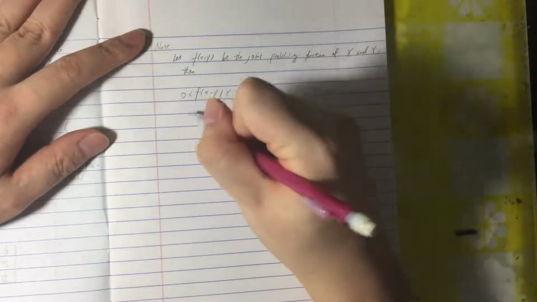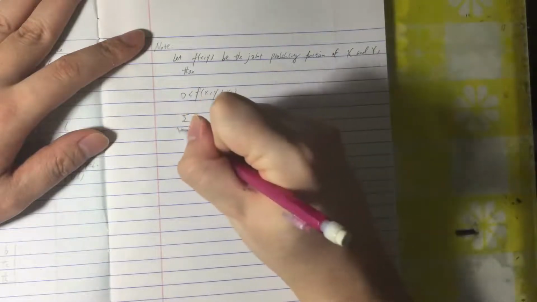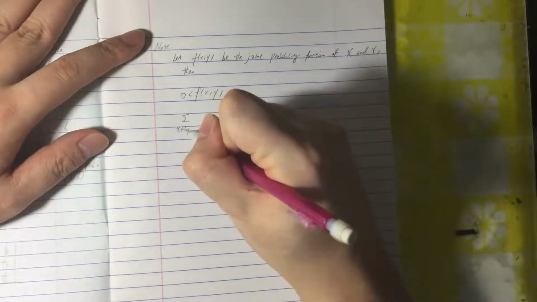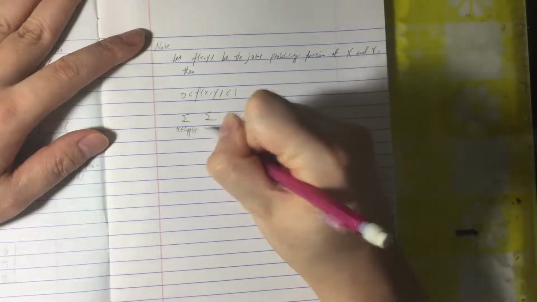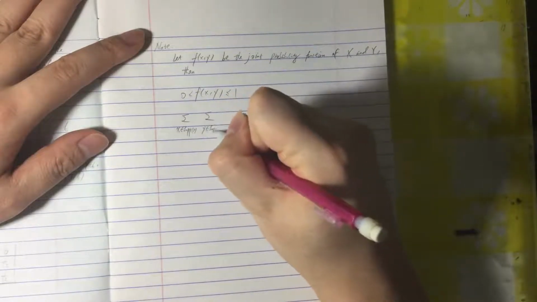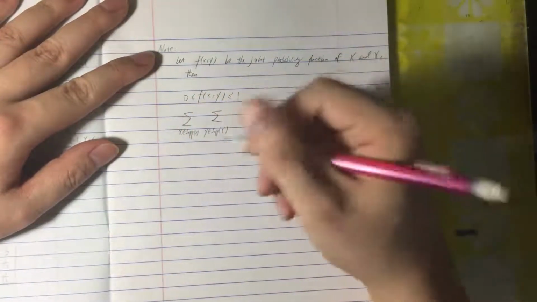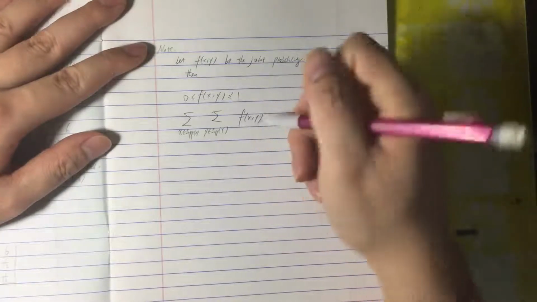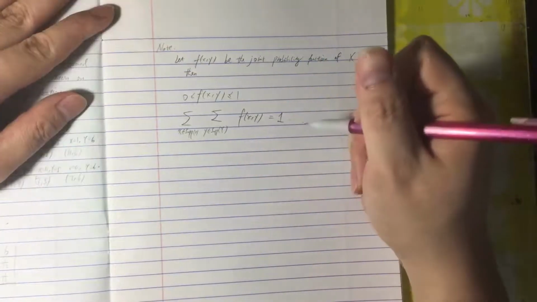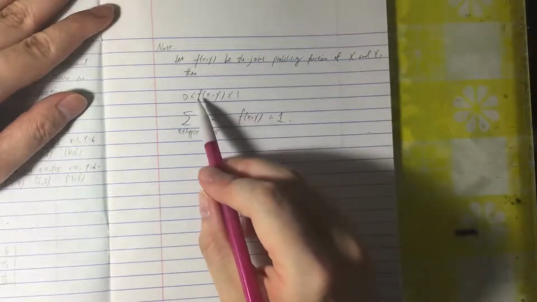Probability is always between 0 and 1. And also, if I take the sum for all x in the support of X and take the sum for all y in the support of Y, f of x, y, the total probability must be 1. So the probability function f of x, y must be between 0 and 1, and the sum of all probabilities must be 1.